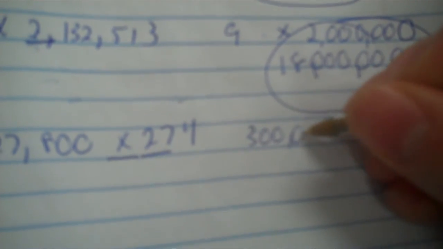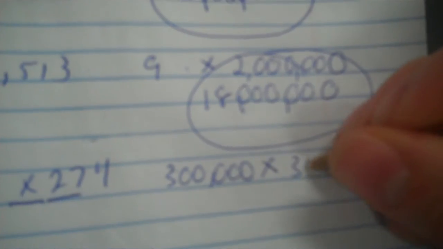Okay, 327,800 times 274. So this time we have to actually round both the factors, so the 3 stays a 3. And the 2 goes up to a 3. And 3 times 3 is 9. Now count all the zeros in the problem. 1, 2, 3, 4, 5, 6, 7.